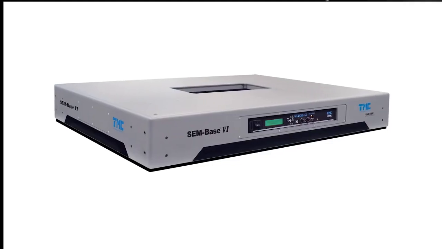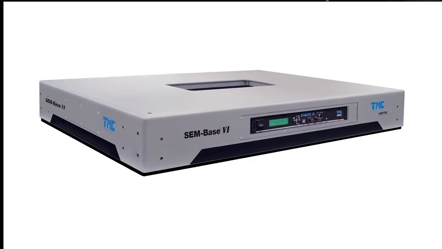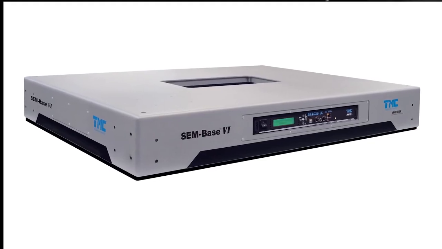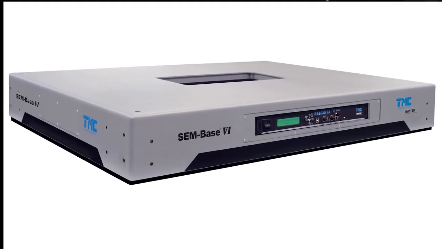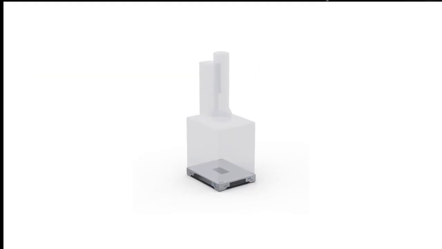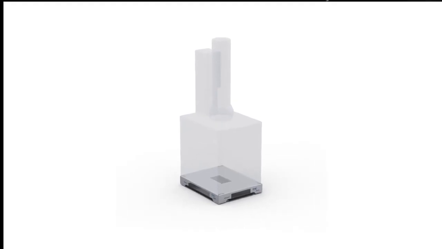Yeah, for sure. We do talk a lot about custom and the importance of that and being able to adapt to specific microscopes and footprints. But about 20 years ago, TMC introduced SEM-base. What we did is we looked at all the commercial SEMs, and we realized that they all have a pretty common footprint, not exactly the same, but roughly 2.5 feet, maybe 3 feet wide by 3.5 feet deep.